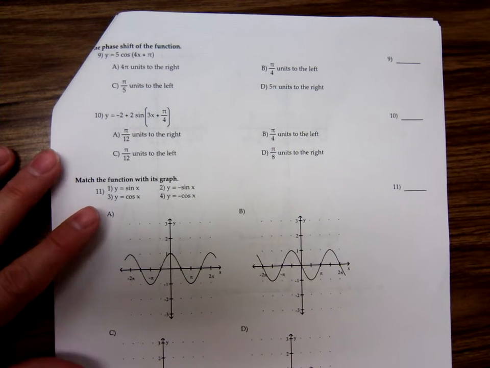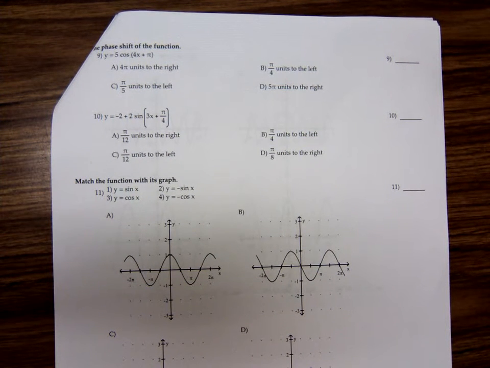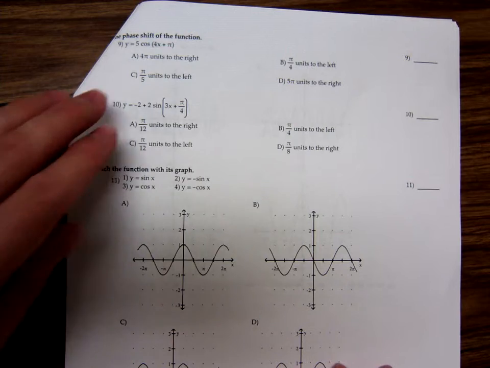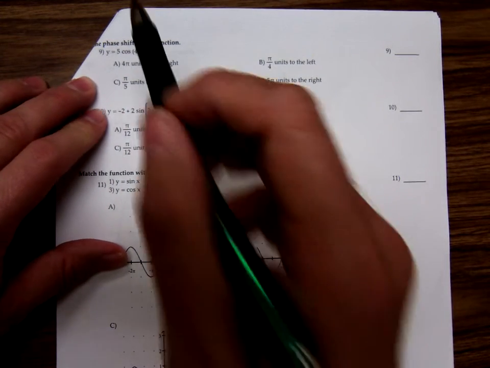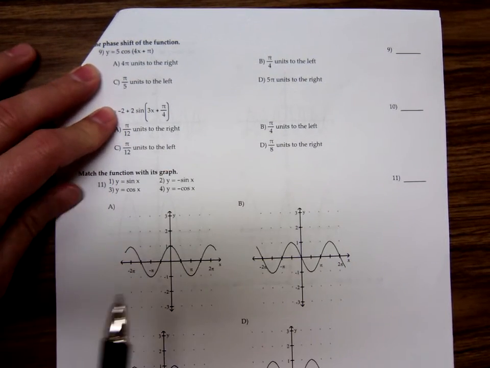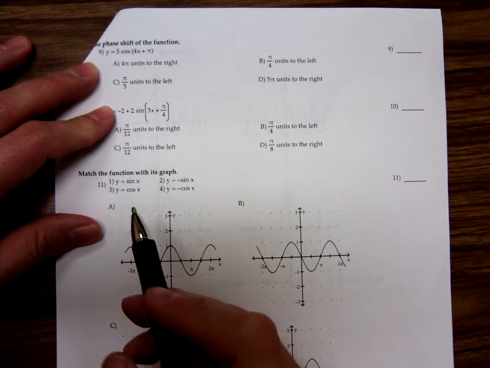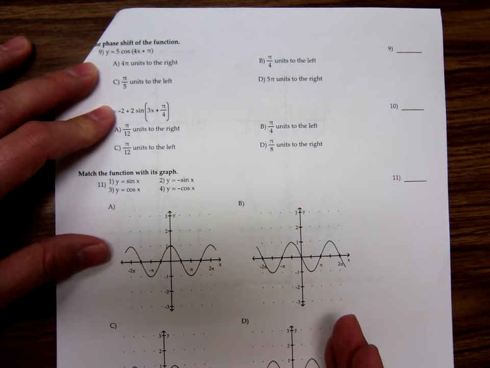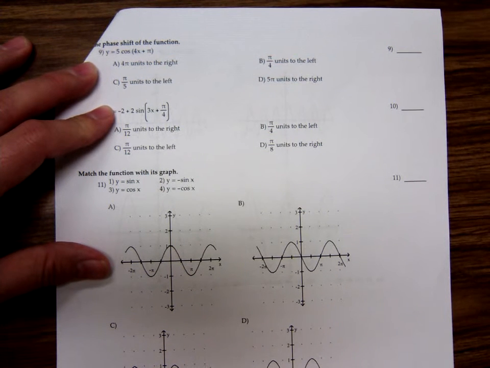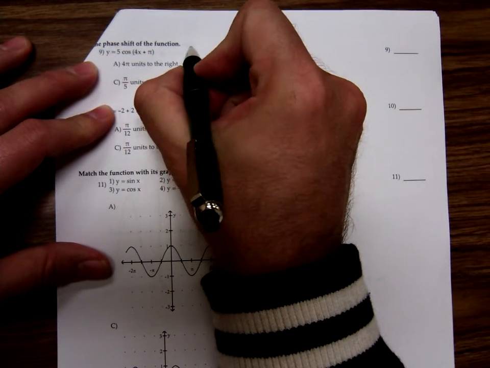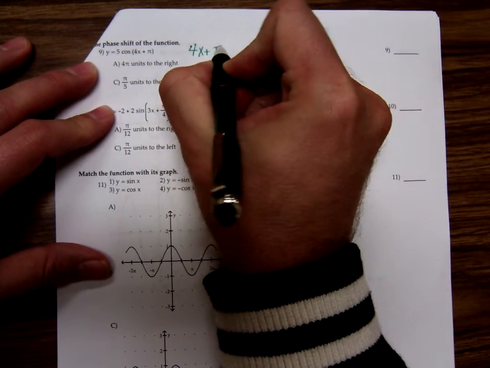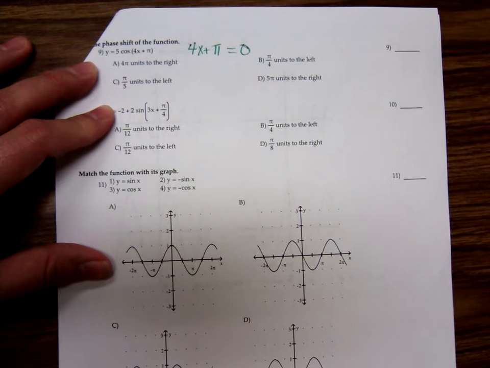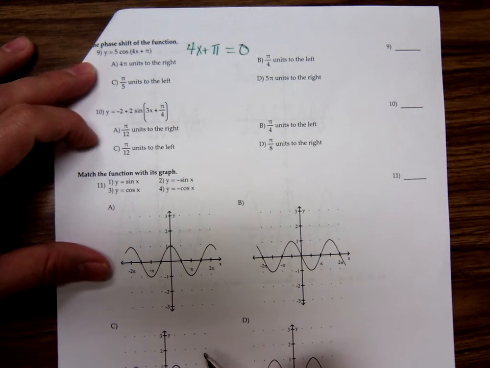Now, 9 and 10 say, find the phase shift of the function. Phase shift is the horizontal shift. In order to find the horizontal shift, you're going to ask, instead of it starting at 0 on the x-axis, where is it going to start for that primary period? So if you just take the angle and set it equal to 0, the angle is whatever comes right after the trig function.